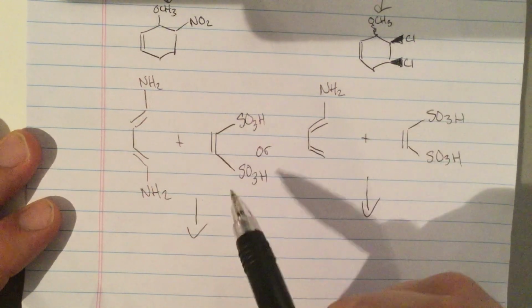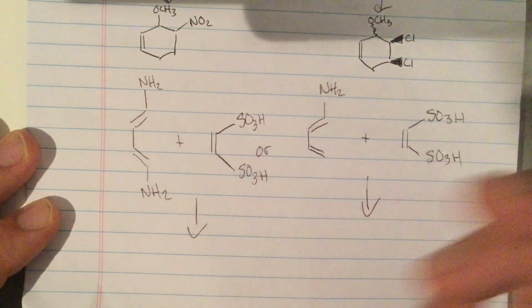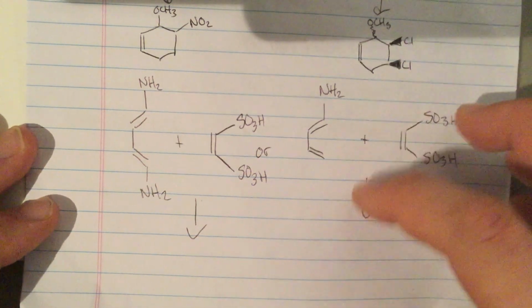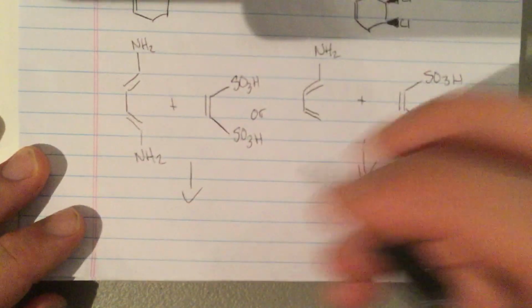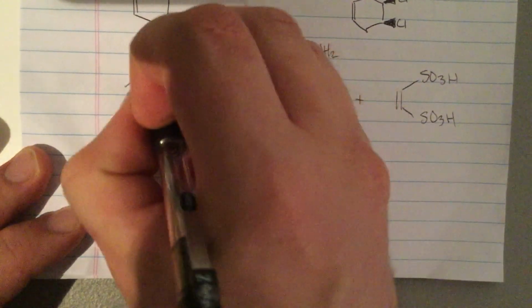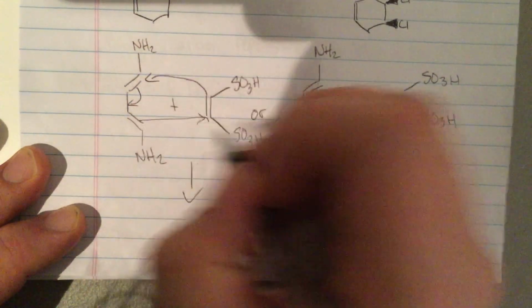Okay, so next up, you're not going to see any regiochemistry here, although you are going to see some stereochemistry. Now, let's say we have, for our product again, push some electrons over. Oops.